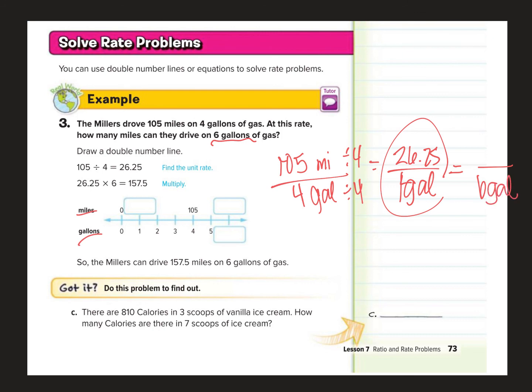Okay, because we can't go from 4 to 6 multiplying or dividing. We could if we want to do decimal fractions, but I don't like doing it. So we went down, like we did last time, down to a unit rate. Now I see I can multiply by 6, 26 and 25 hundredths multiplied by 6. 30. 12 plus 3 is 15. 36, 37.